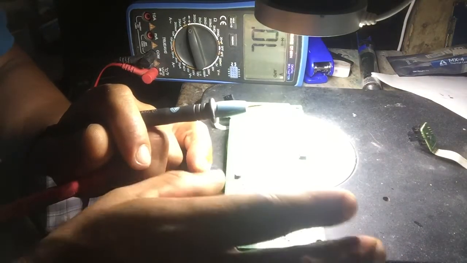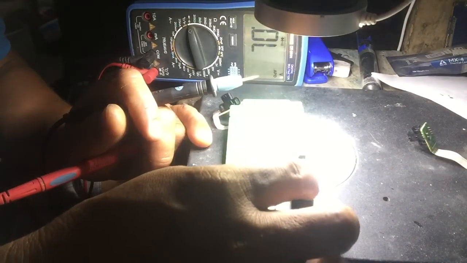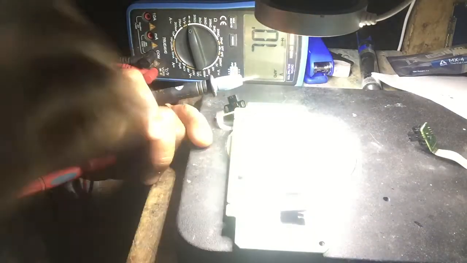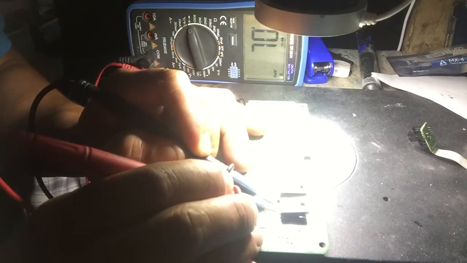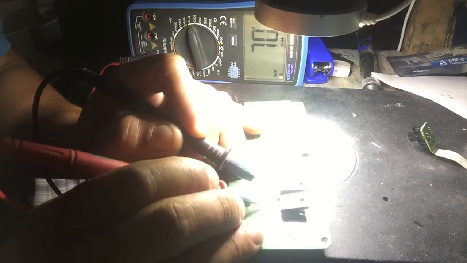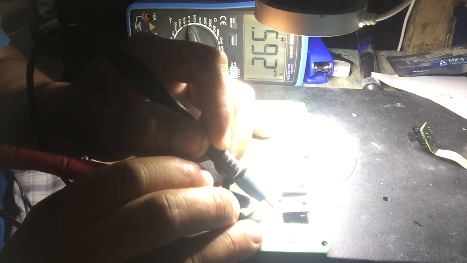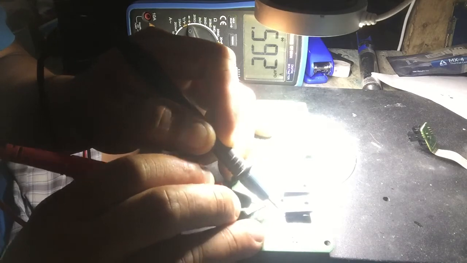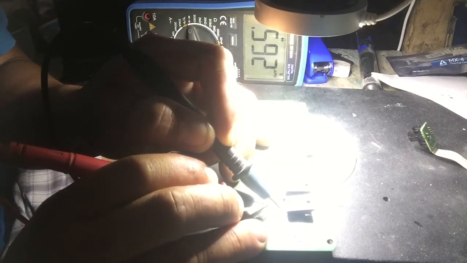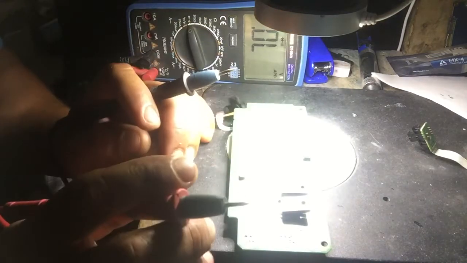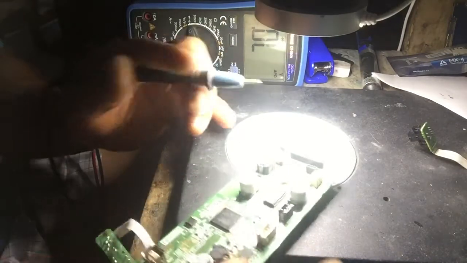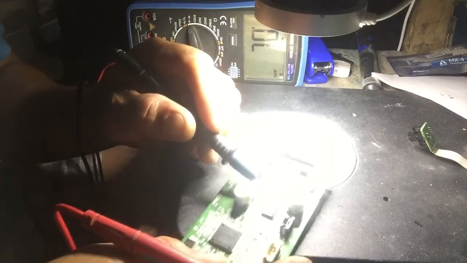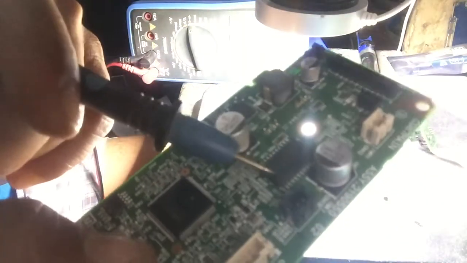So I will just move to this second board. This is a dead board. I replaced the power transistor, but it still has a problem. If the problem looks like this, it has no reading. But when we place the black probe on the right and the red probe on the left, it has a reading. On the other side, it has no reading. So meaning the problem is the 24 pins IC. So this is the problem. Okay?